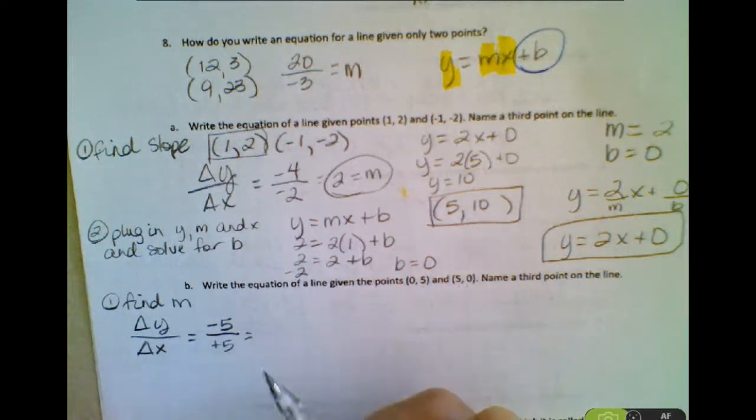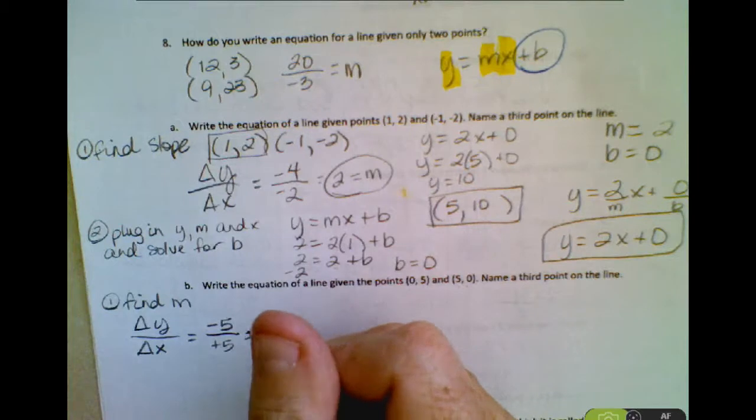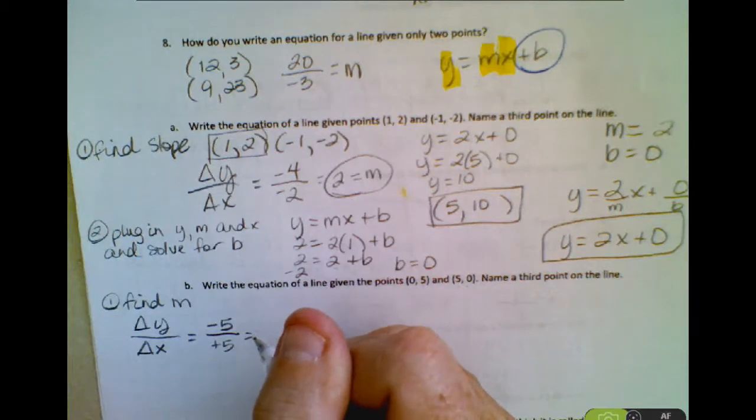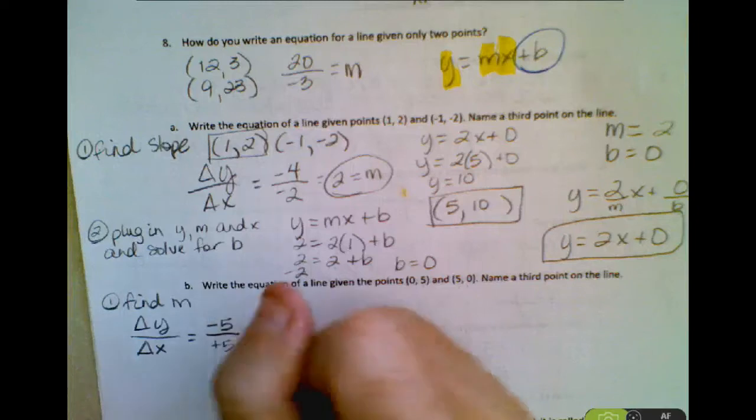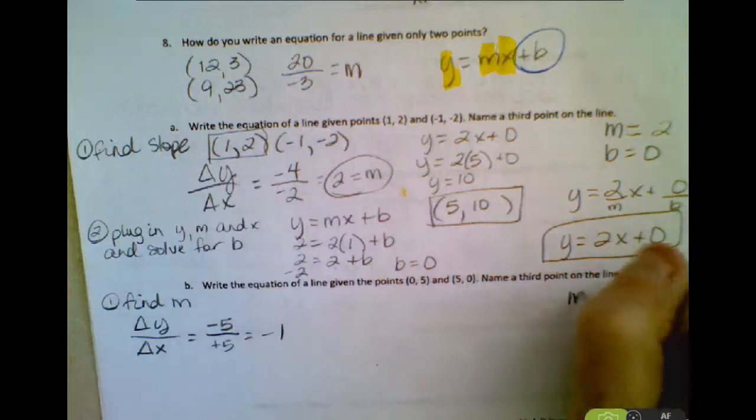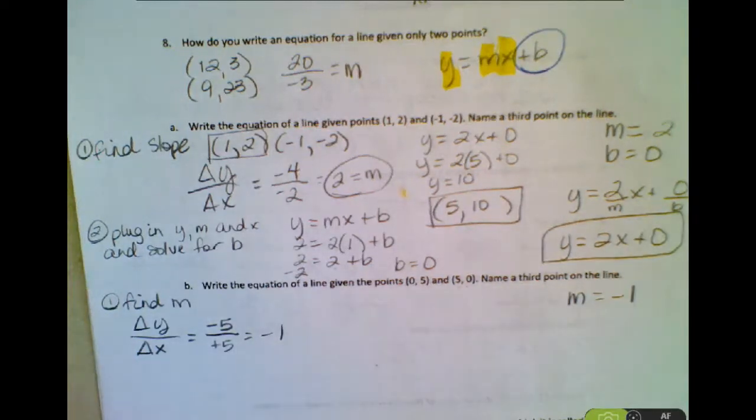What's negative 5 divided by 5? 1. Negative 5 divided by 5. 0? 5? No. You were close with 1. There was just something a little off. Negative 1. Negative 1. Okay? So far we've got our m equals negative 1. You're already halfway there. You see how easy that is? You're already halfway there just figuring out slope. And now all you need is your intercept.